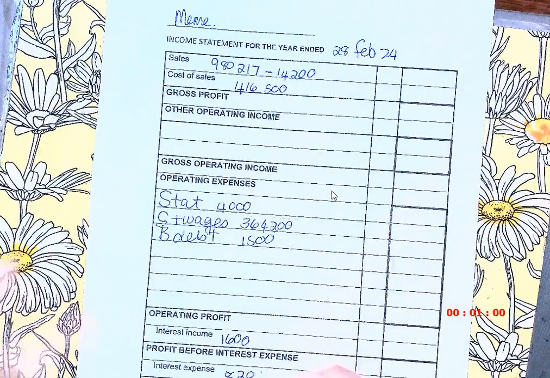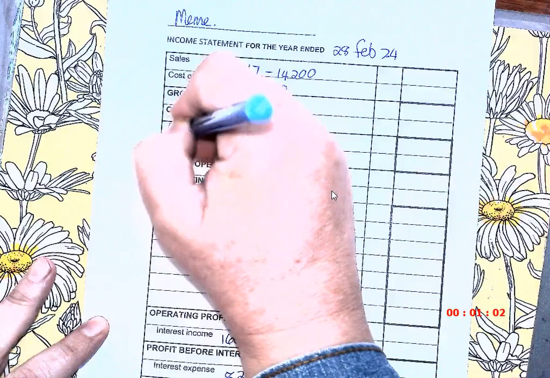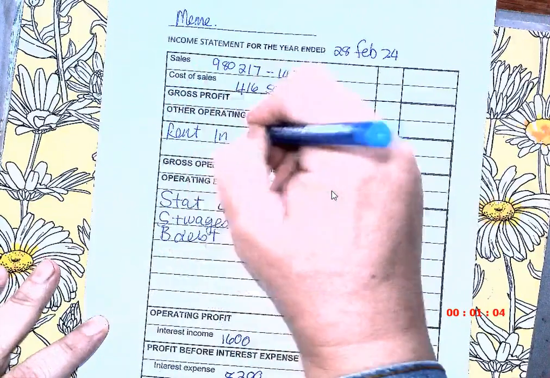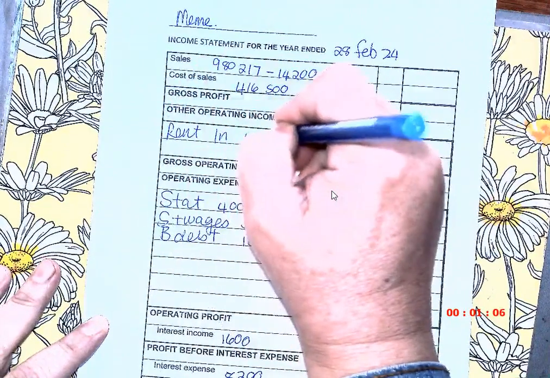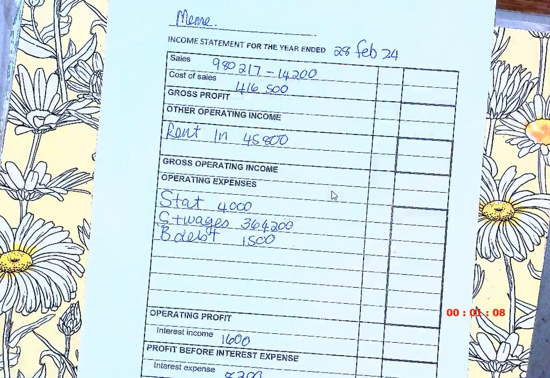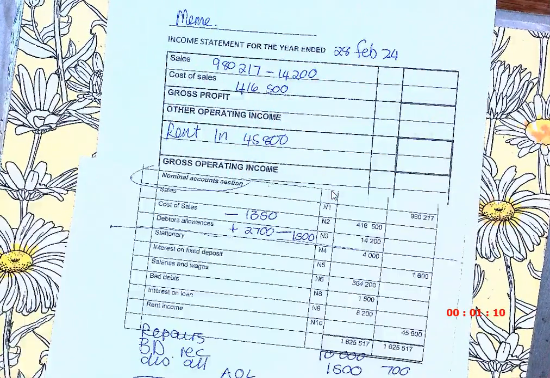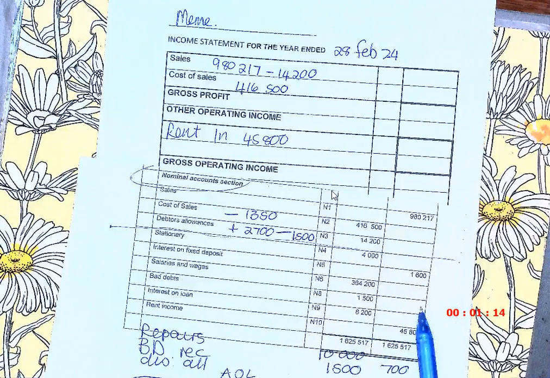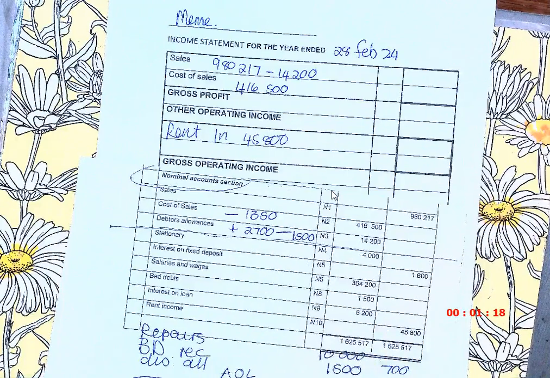And rent income. And always remember, if you're not sure if it's an income or expense, and they give it to you in columns, you're very lucky, because the credit side is income and the debit side is expense.